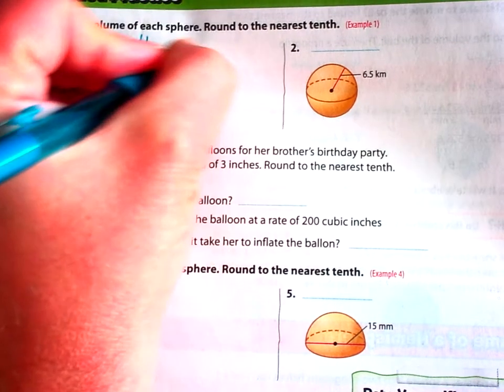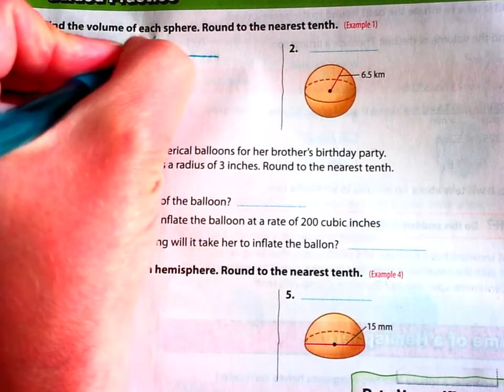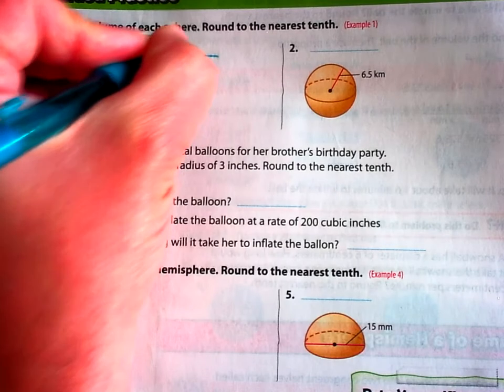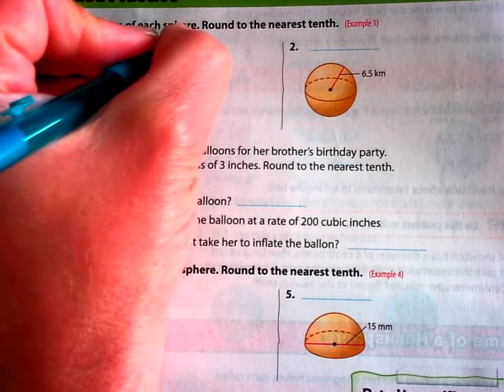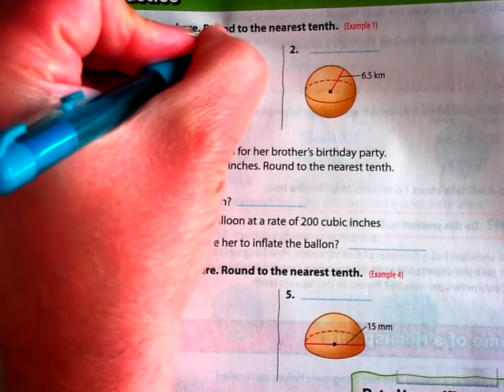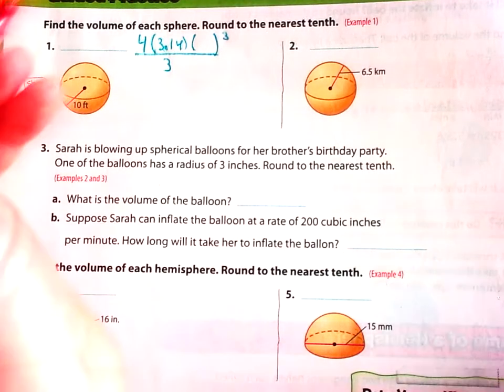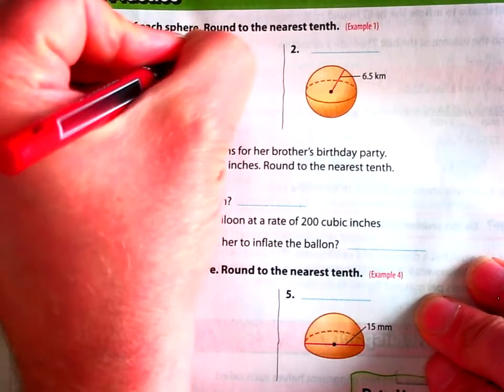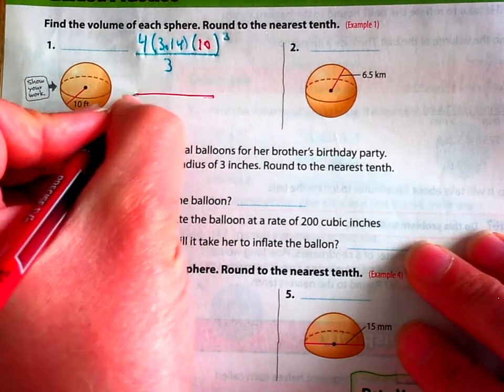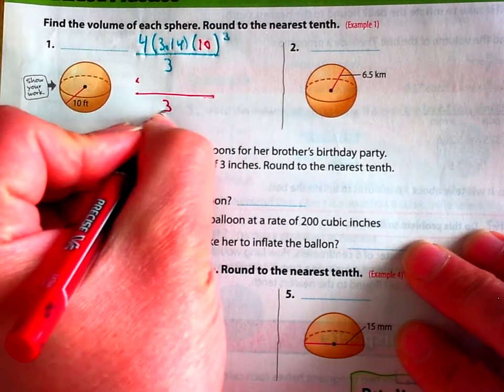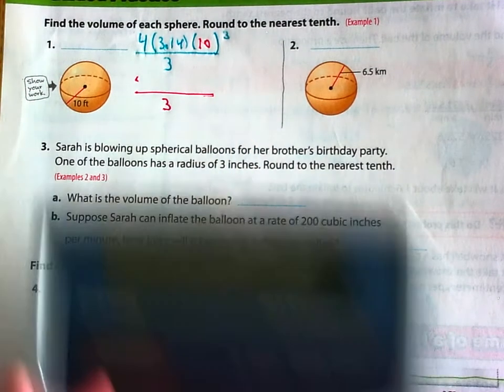So that's 4 over 3, and here I put the 3.14, which is for pi. Then I want to take the radius and cube it. Well, they did give me the radius here. They told me the radius here was 10. So now I'm going to leave the 3 down here, and I'm going to take these and multiply.